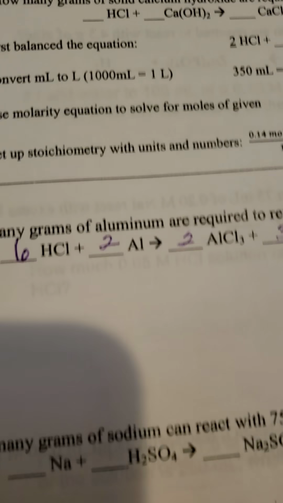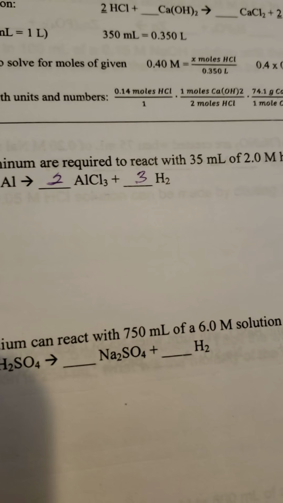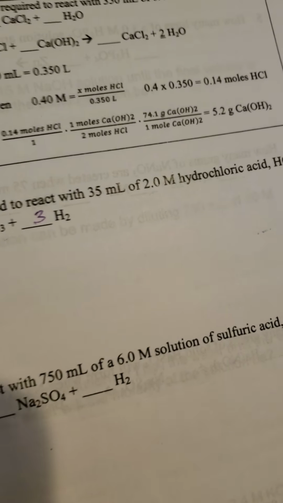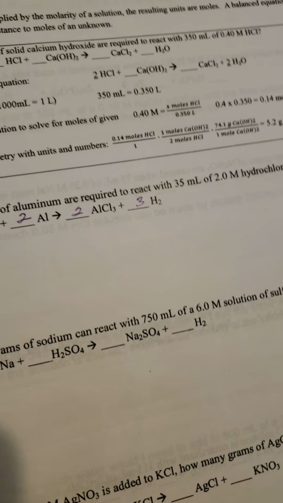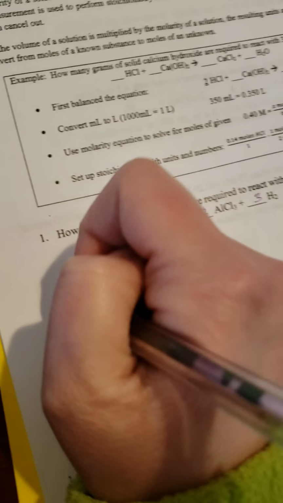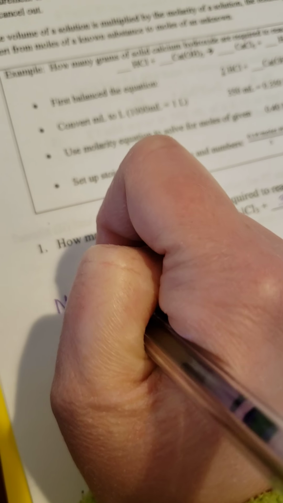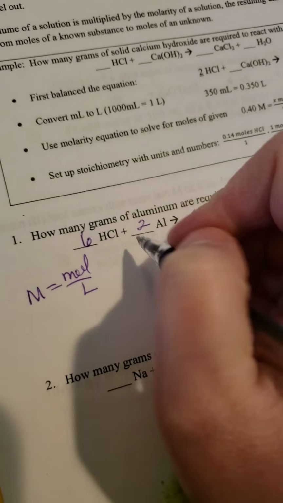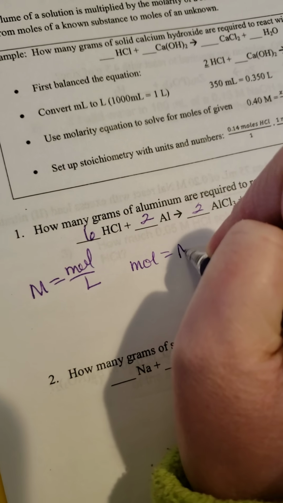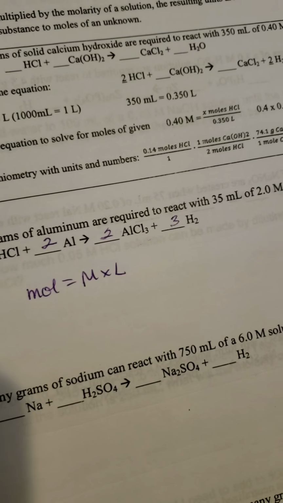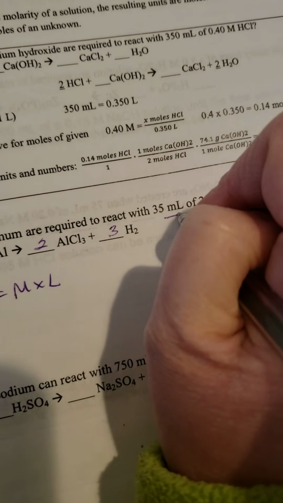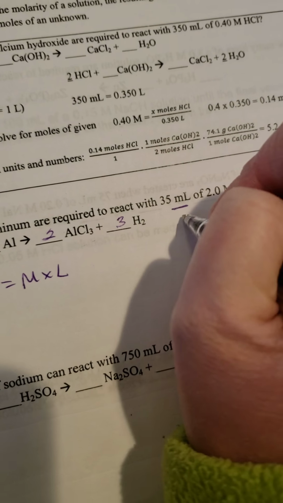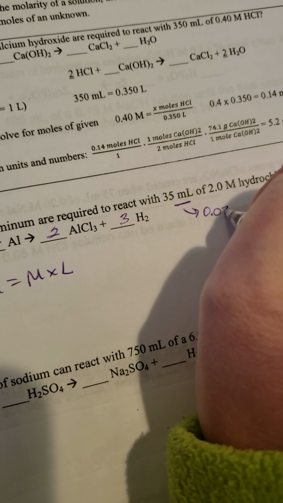All right, so now that we've balanced it, our next step is to figure out how many moles of hydrochloric acid we're dealing with. So molarity is moles per liter, so we need to solve for moles. To solve for moles, we need to take the molarity and multiply it by liters. And right now we have milliliters, so we need to convert that into liters. So we divide it by 1,000.